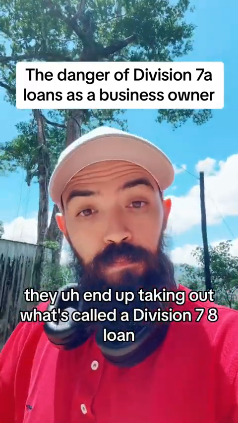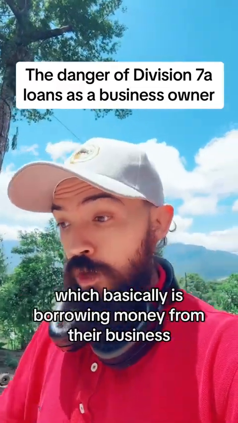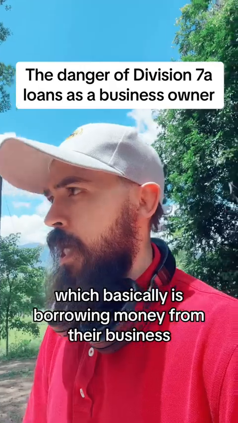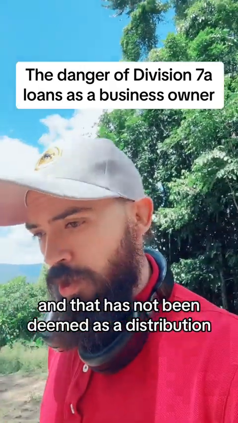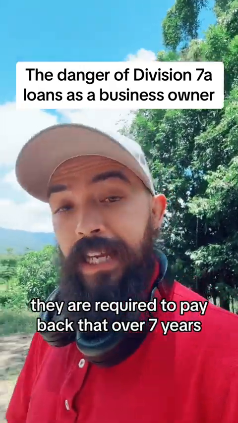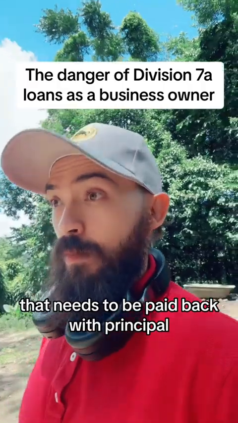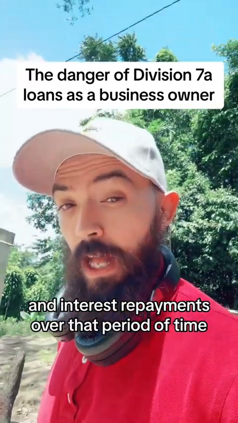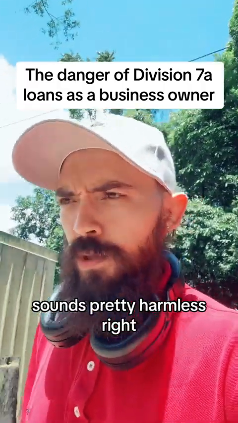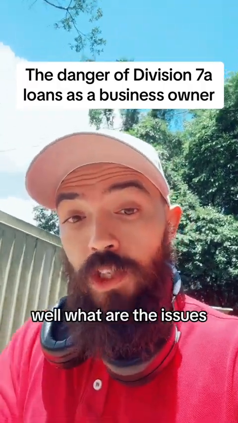They end up taking what's called a Division 7A loan, which basically is borrowing money from their business that has not been deemed as a distribution. Now, they are required to pay that back over 7 years at a deemed interest rate. And ultimately, that needs to be paid back with principal and interest repayments over that period of time. Sounds pretty harmless, right? Well, what are the issues?